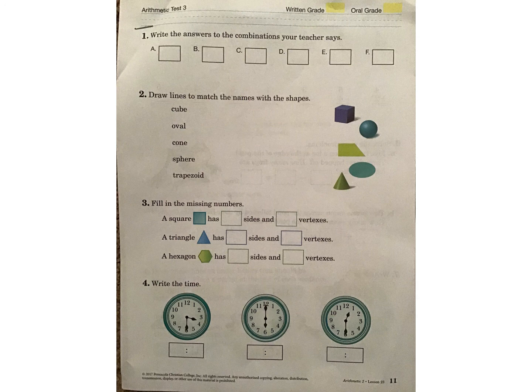Okay, number 1. Write the answers to the combinations your teacher says. So A, you're going to write the answer in the box. A is 5 plus 2. Write the answer in the box.